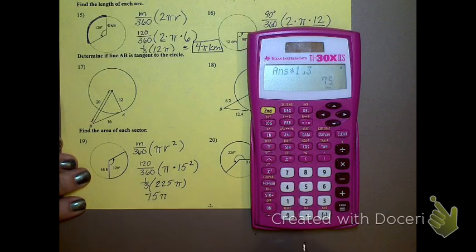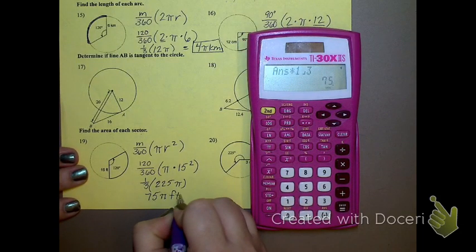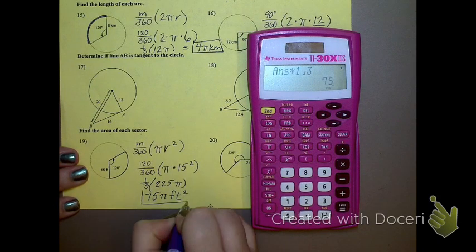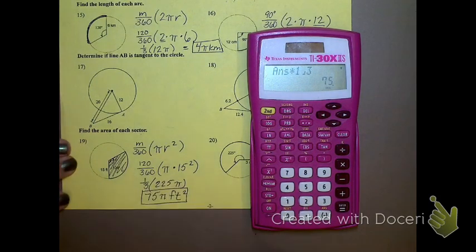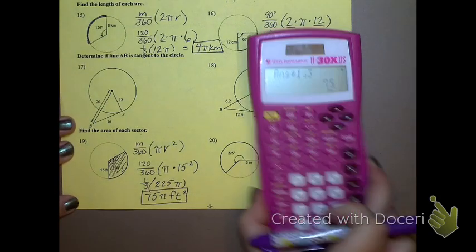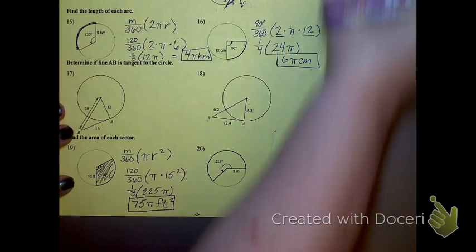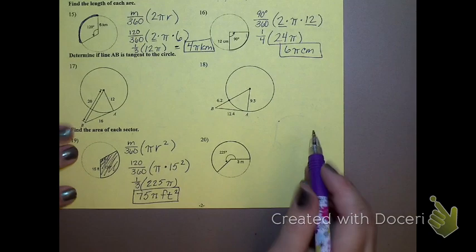And how am I going to label my answer here? Feet squared, because anytime you're talking about area, you're talking about squared. Area of the sector, we're talking about the area of the pie piece. Okay? All right, next one. We got a huge pie. We got somebody who's very hungry eating more than half of it.